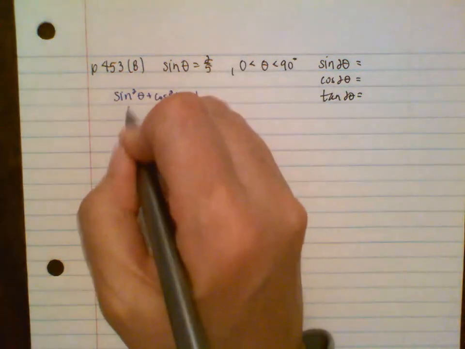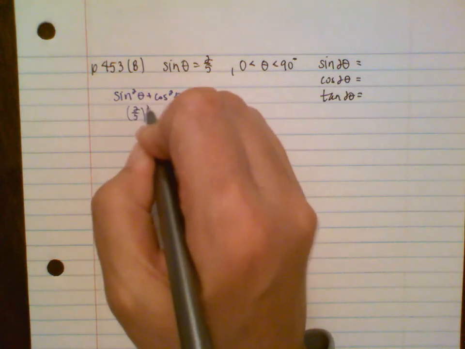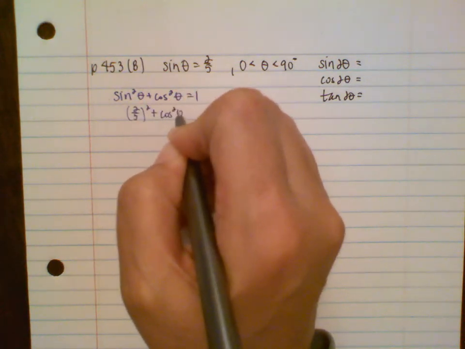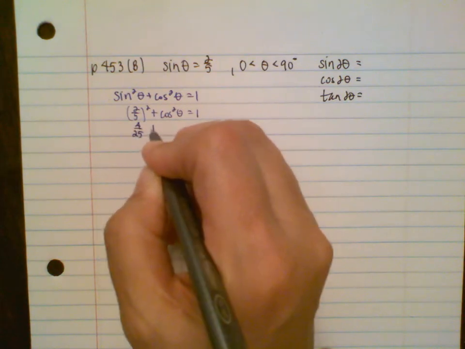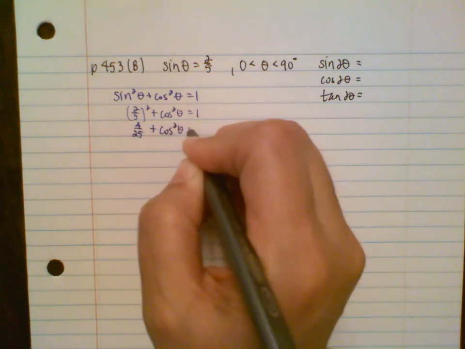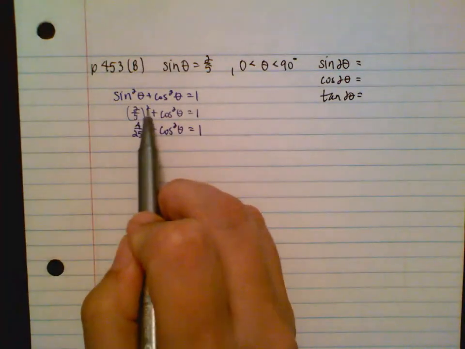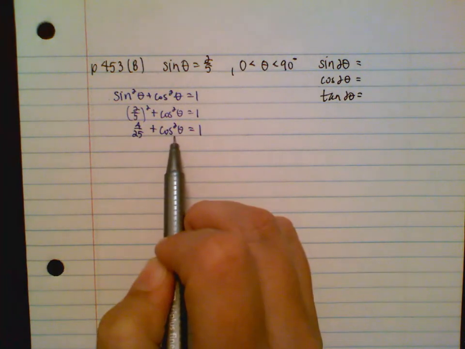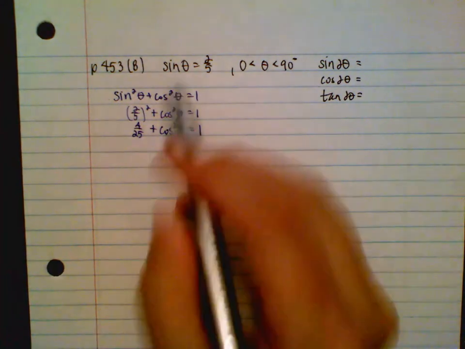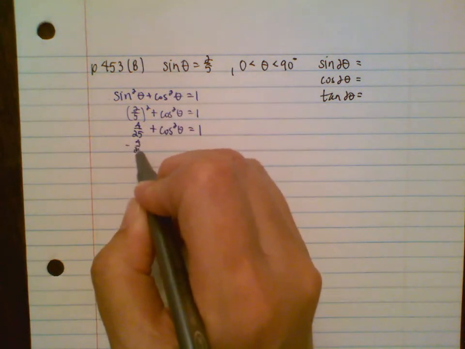I know the sine is 2/5. So this becomes 4/25, right? Because 2 squared is 4, 5 squared is 25. Now I need to find the cosine. So let's subtract 4/25.